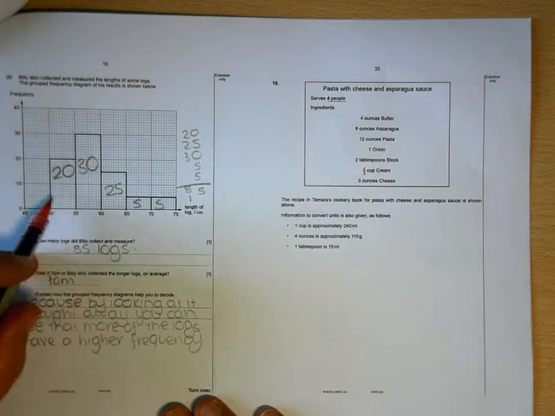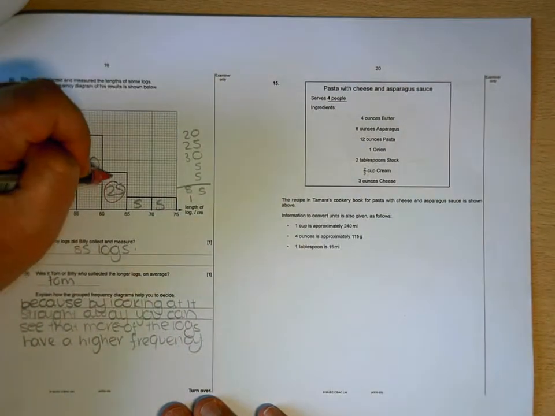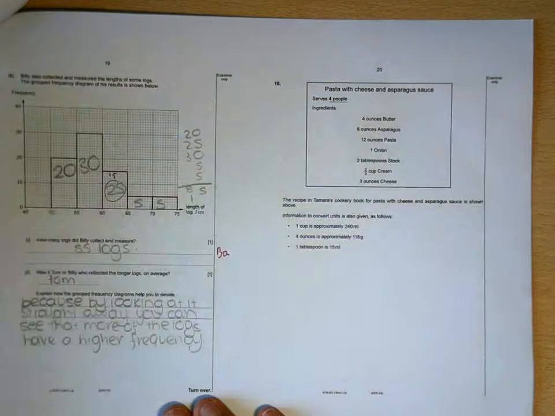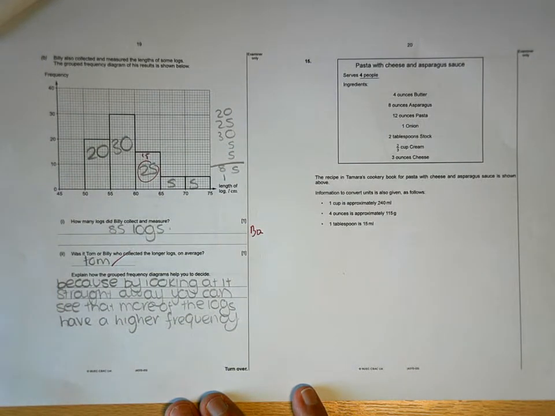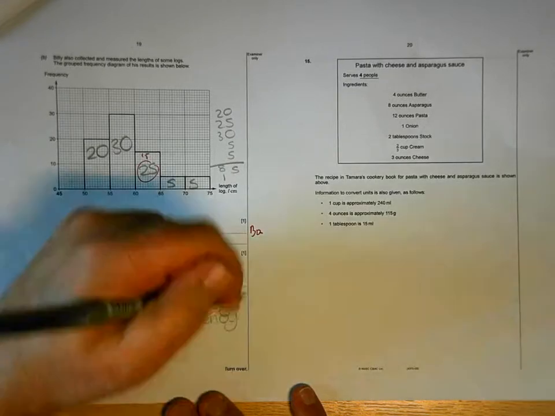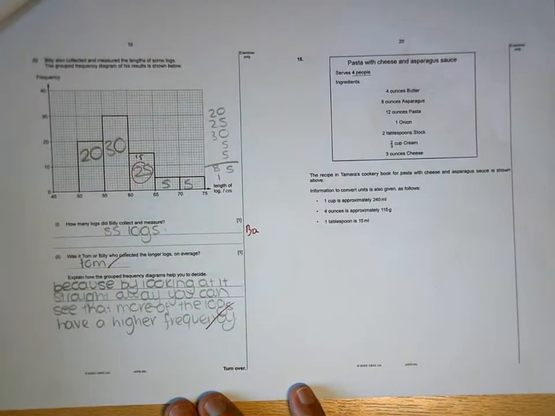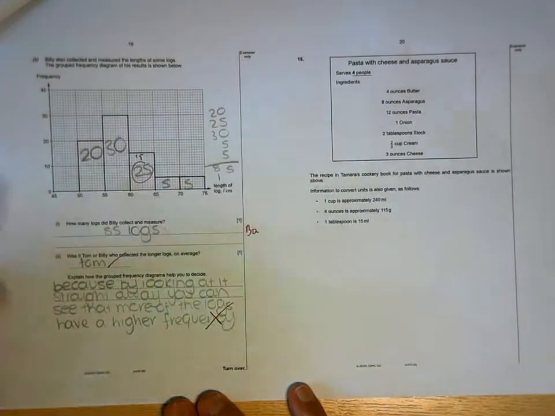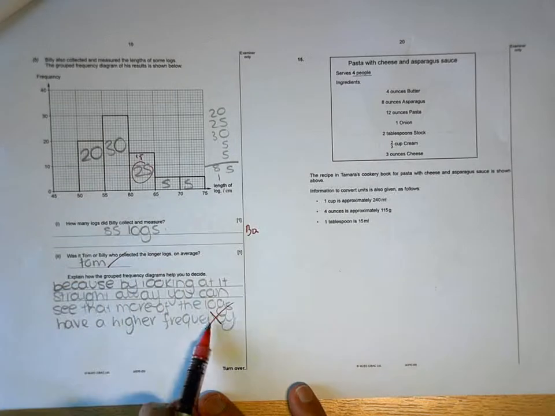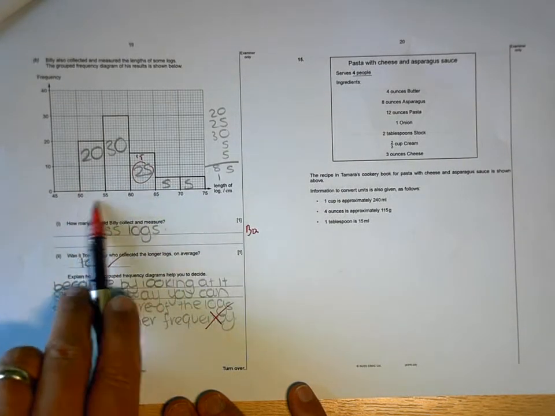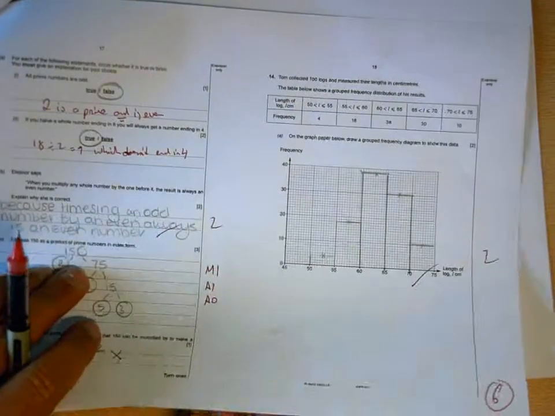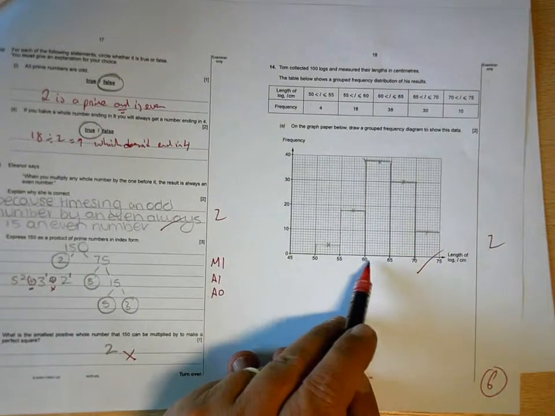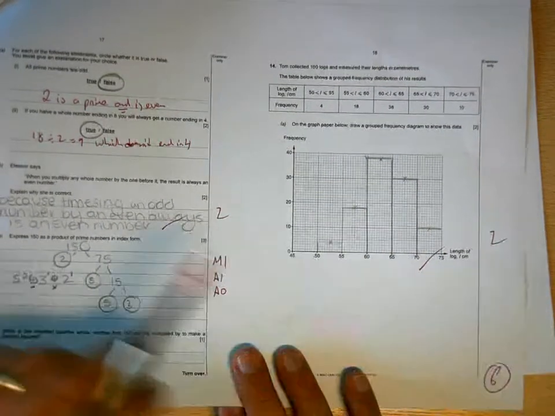20, 30. That is not 25, it is 15. So unfortunately, that's wrong. Tom is right, because by looking at it straight away, you can see that more of the logs have a higher frequency. More of the logs have a higher frequency is not going to get you the marks, because if the higher frequencies are in the lower length, then that wouldn't be right. What you want to say is that the higher frequencies are in the longer logs.